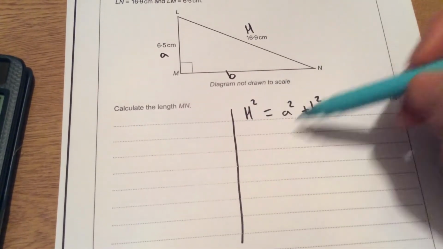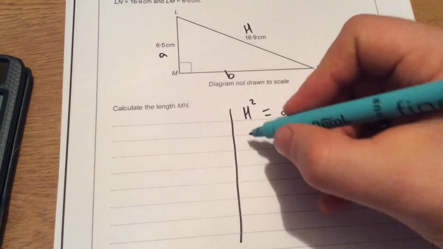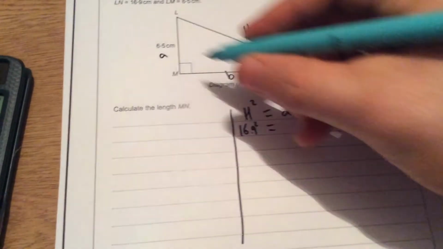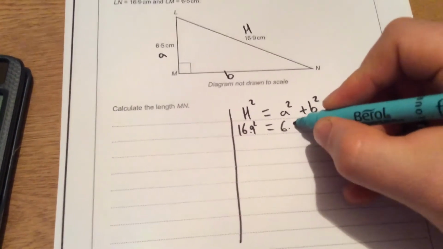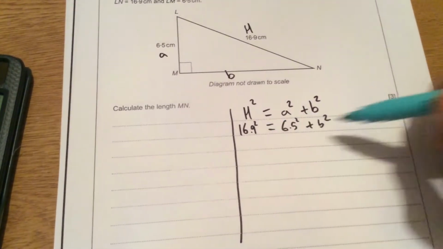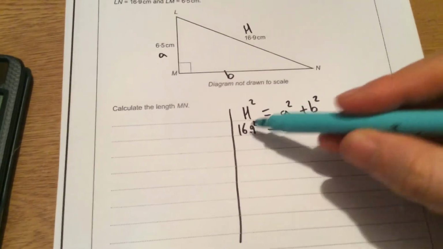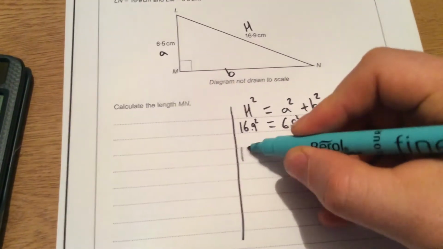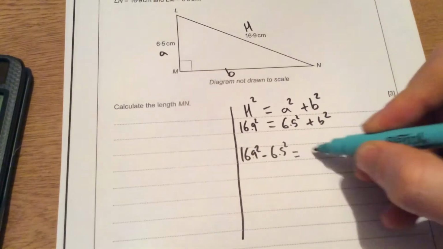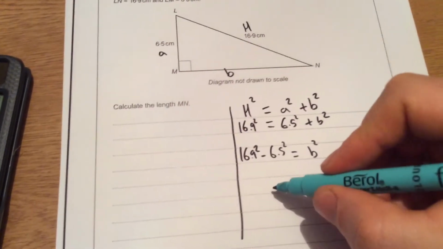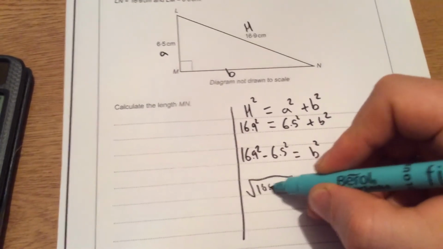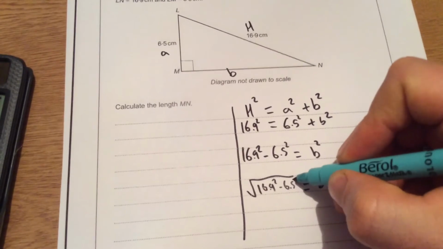Now, this is the formula you use. You put in the numbers that you know. I know H is 16.9. Put that in. I know A is 6.5. And I've got B squared on the end. Now, I want to get B on its own. So I take this over the other side, it turns to a takeaway. 16.9 squared, take away 6.5 squared is equal to B squared. And I square root then. So B equals the square root of 16.9 squared, take away 6.5 squared.